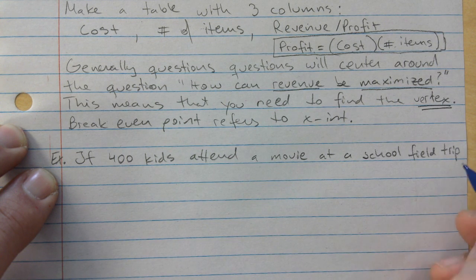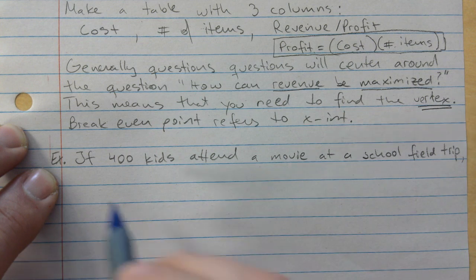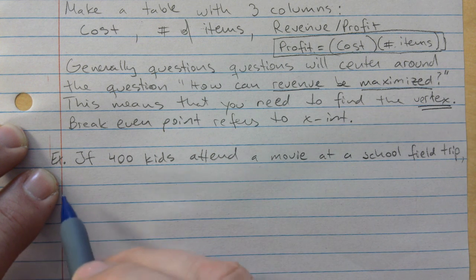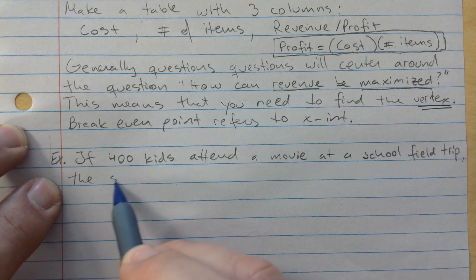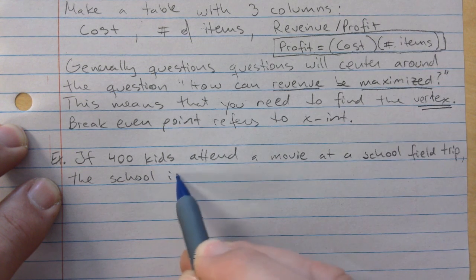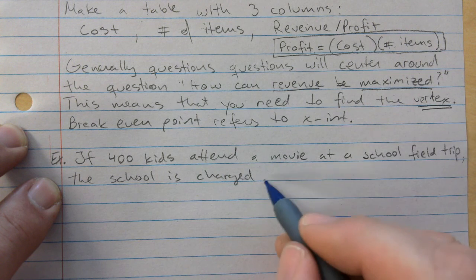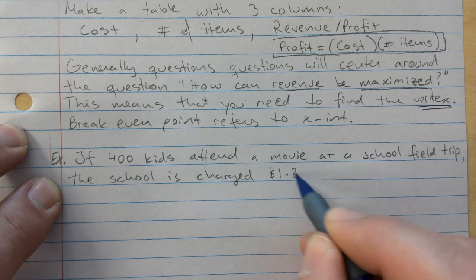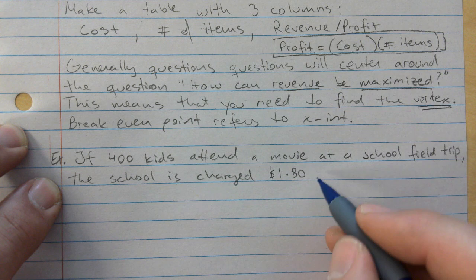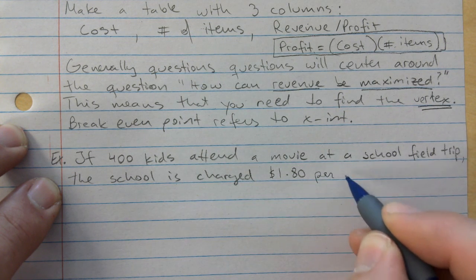Not now, not under these circumstances, but I don't want to change my question, okay? The school is charged $1.80 per ticket.